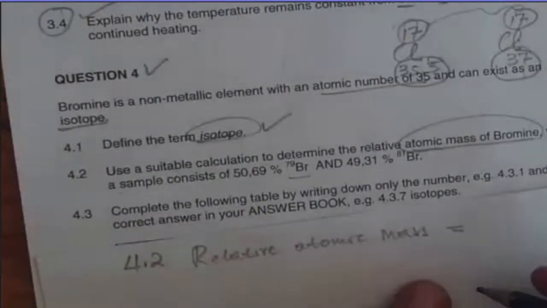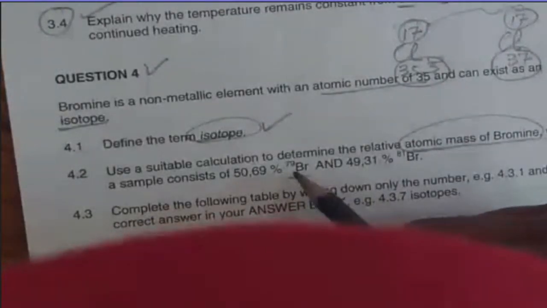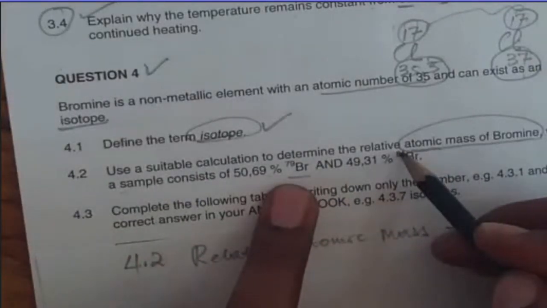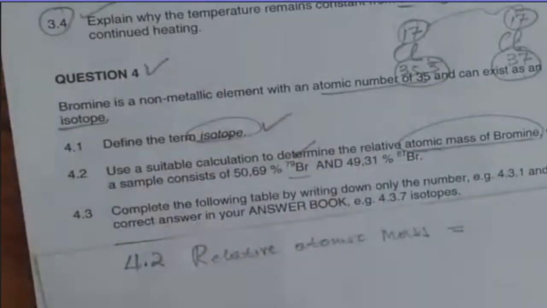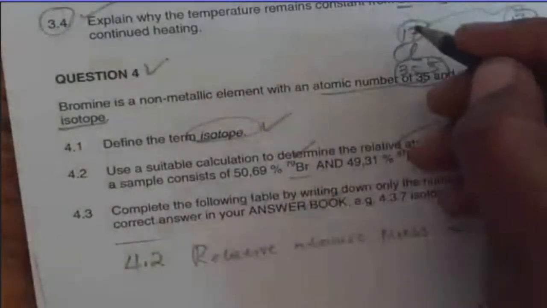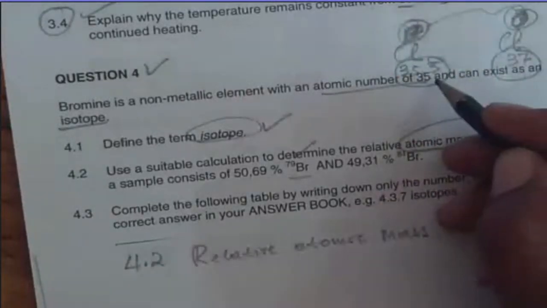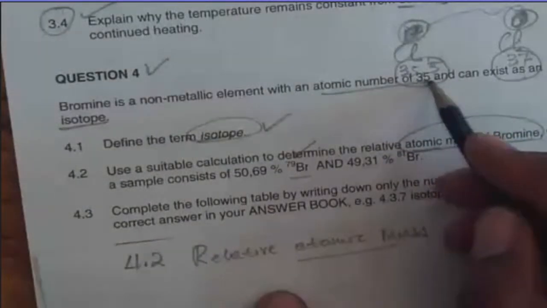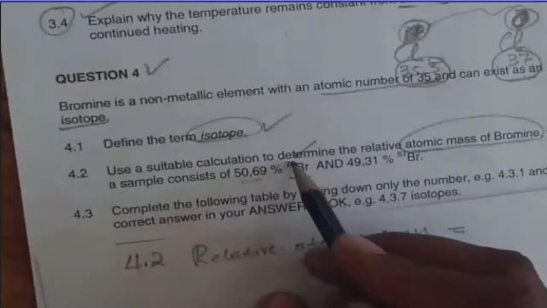I'm having bromine 79 and 81. What I like about this one is you don't take the top part, because the atomic number is the same. Because they want the mass, you look at the mass of that element. Now they're talking about bromine, you look at the mass given.